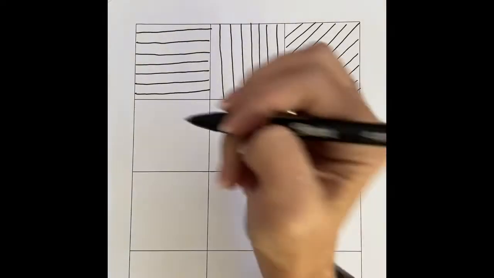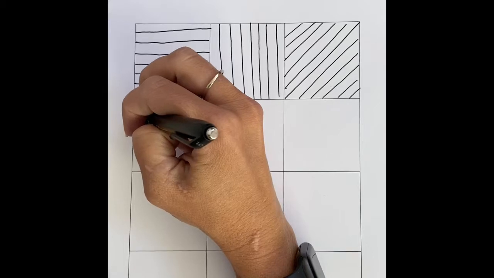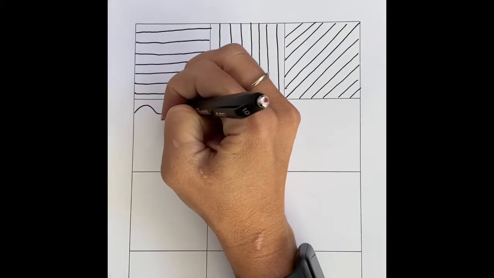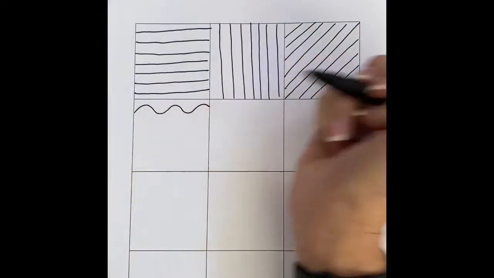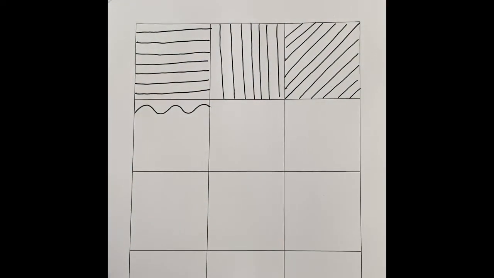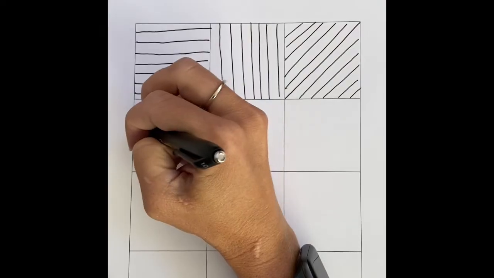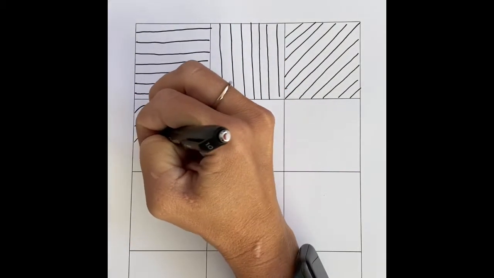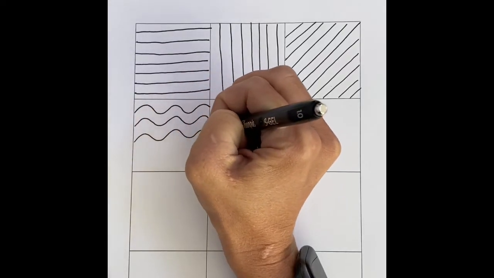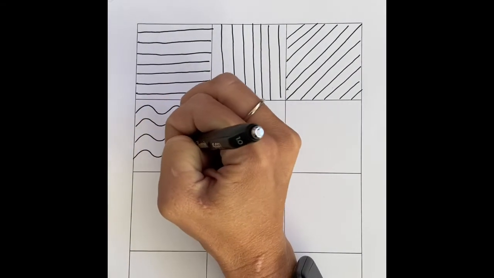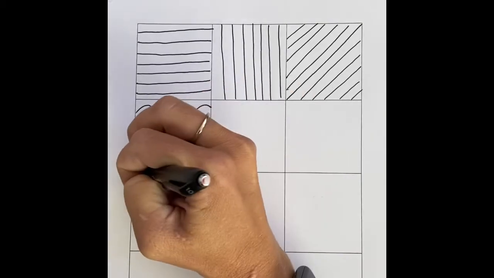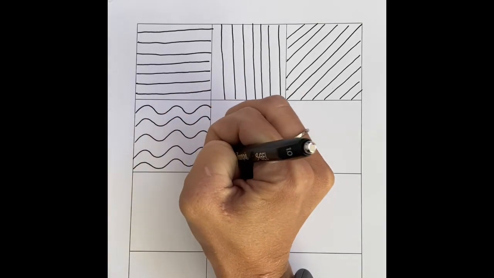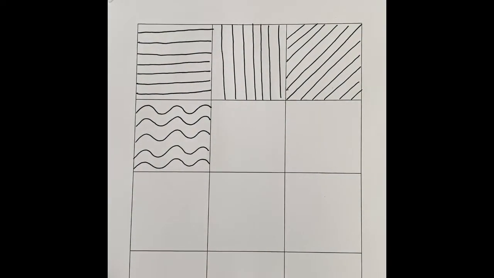Okay, next up, I am going to draw a wavy line. Wavy lines have curve to them. They just go up and down and up and down and up. When I think wavy, I think waves on the water. That helps me remember that. You can go ahead and try to fill that box in with wavy lines. And again, remember, if you need to pause at any time, you can go ahead and pause.